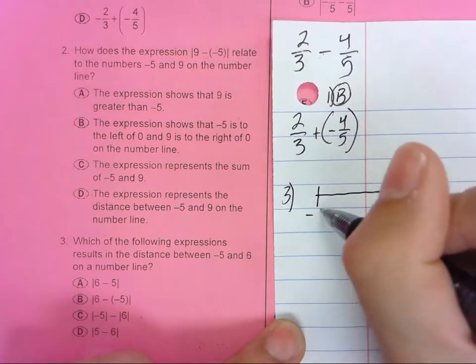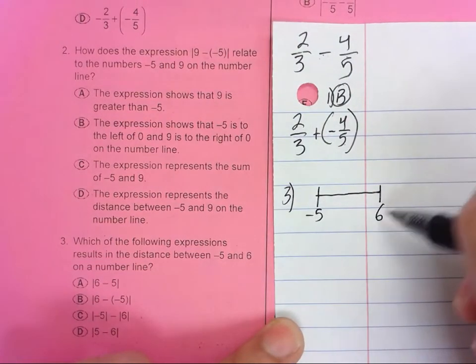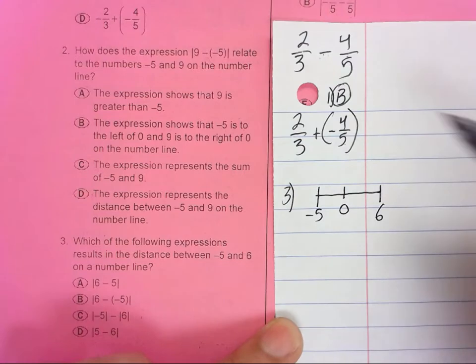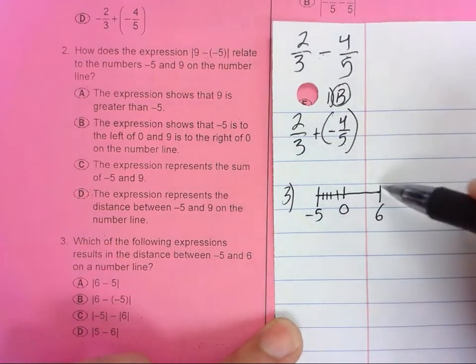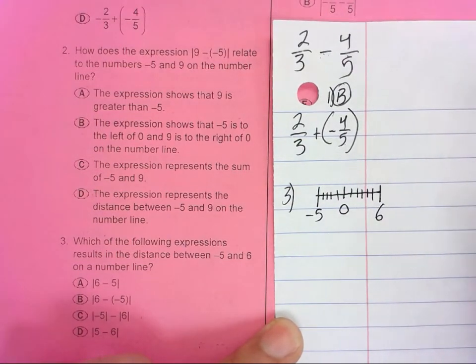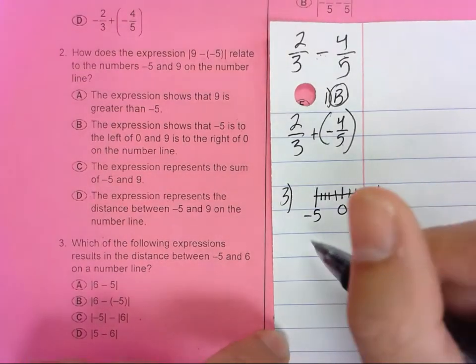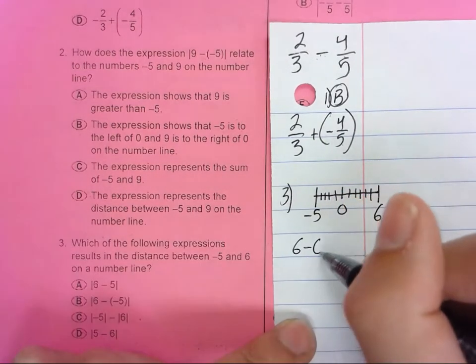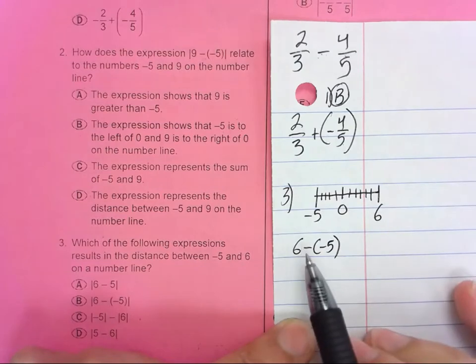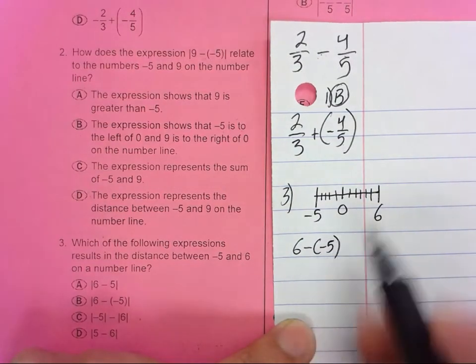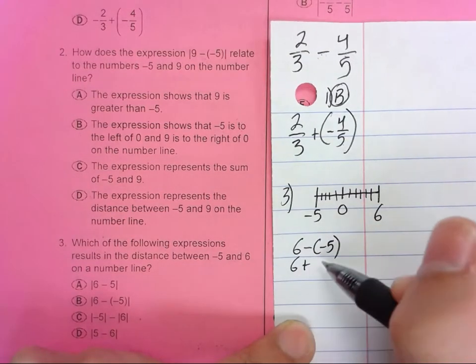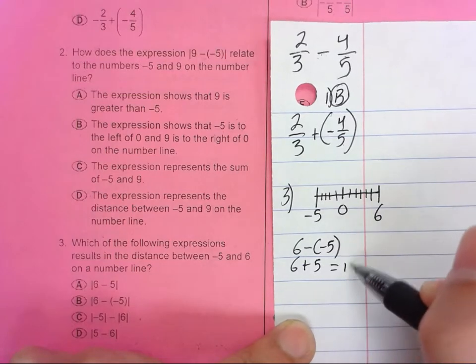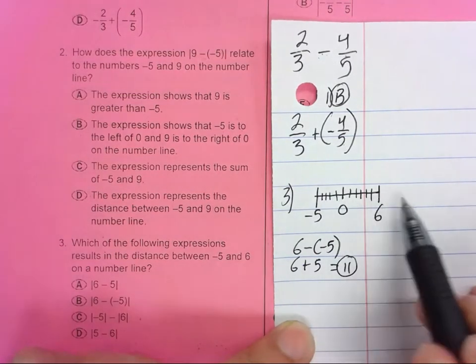This is negative 5, this would be 6, and 0 would be right about here. So what is this distance? You could simply count them, or we could find the distance being subtraction, and we don't subtract, we would add the opposite. So this is 11, and if we counted here, it would be 11 as well.